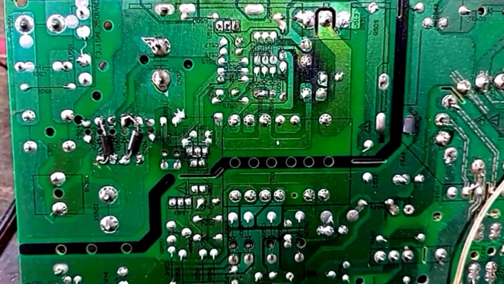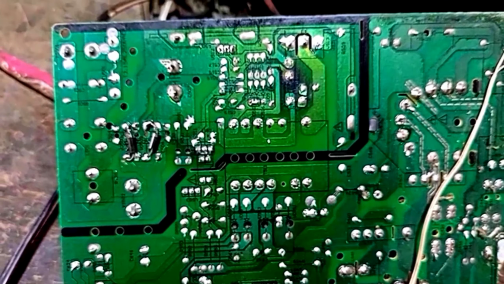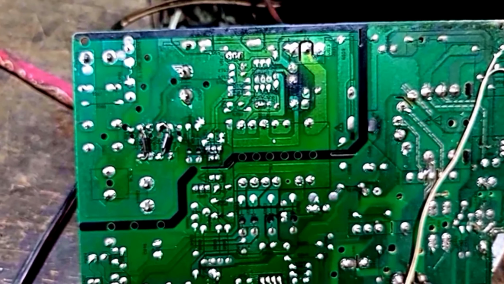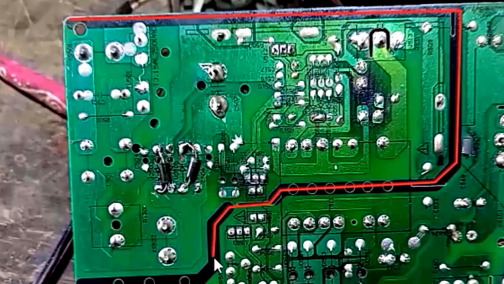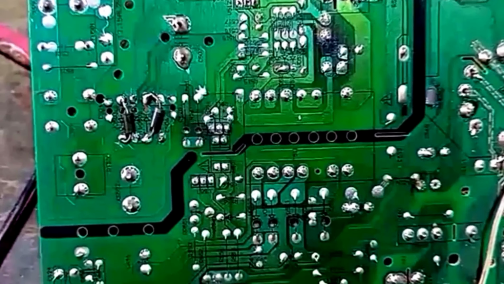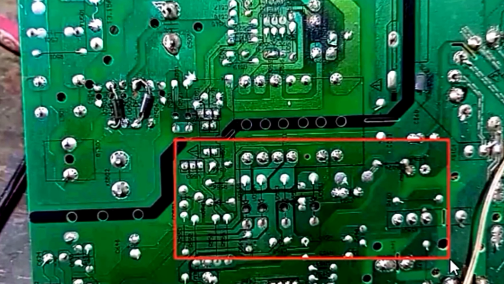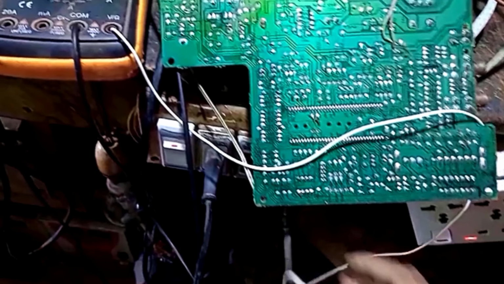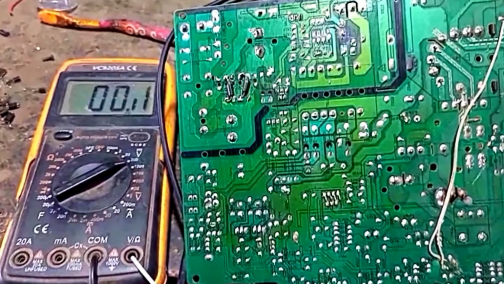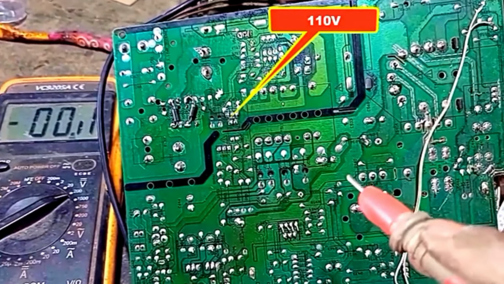Today's topic is the CRT TV motherboard secondary voltage low. Friends, look, this is the primary section of the CRT TV motherboard and this is the secondary section. So let's first input the AC code of the TV. Then first we will check the secondary voltage of the motherboard.